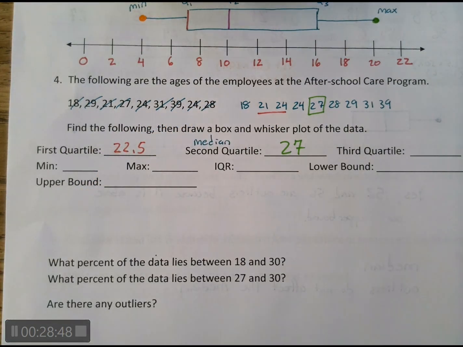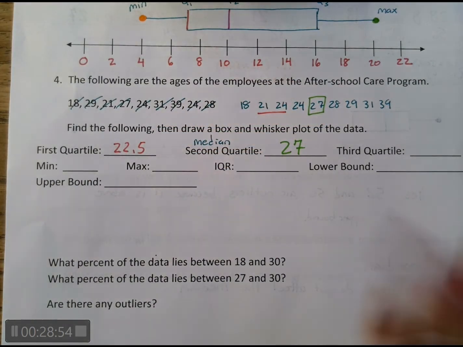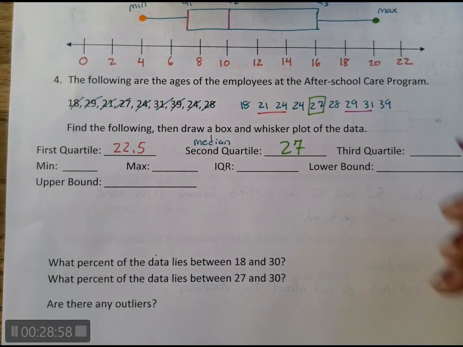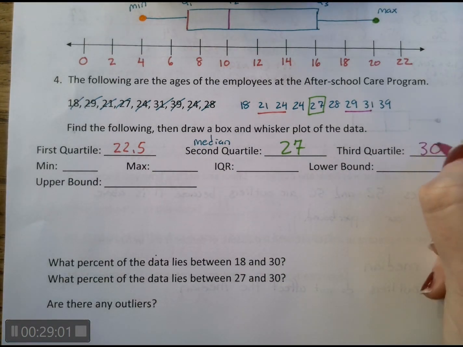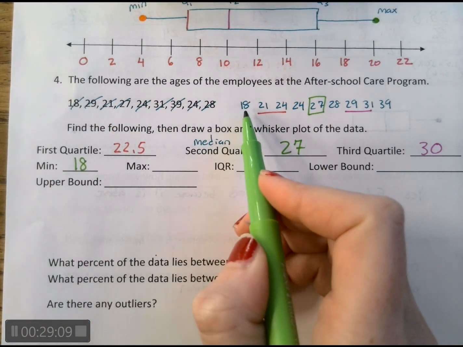And then for our upper, we're going to do the same thing. And we get 29 and 31. And when we add those two numbers and divide by 2, we get 30. Our minimum is 18, because that's our smallest number.